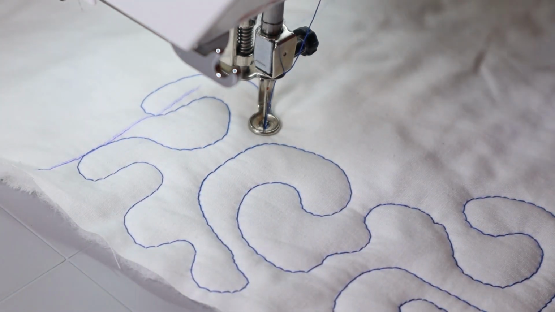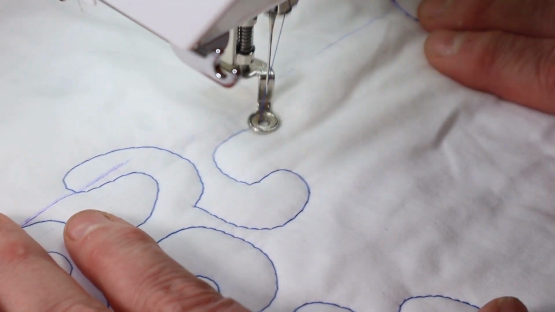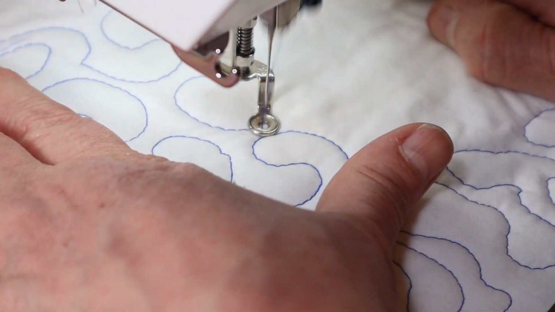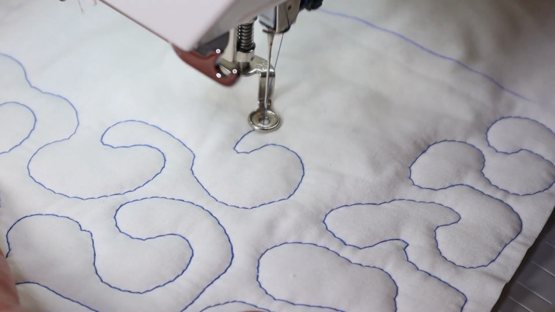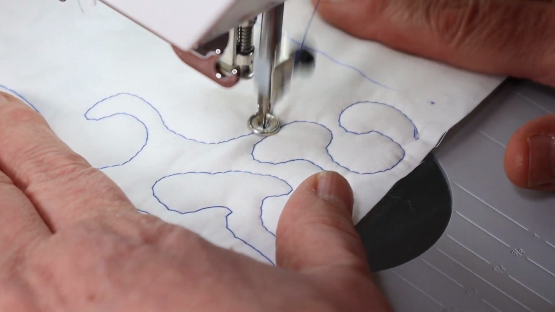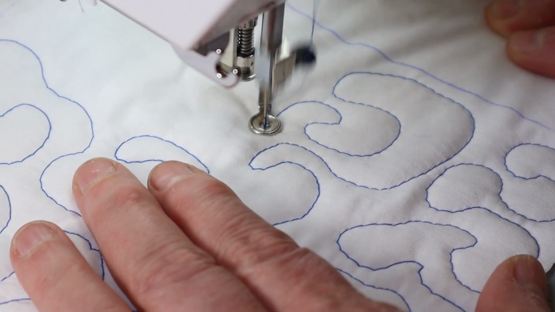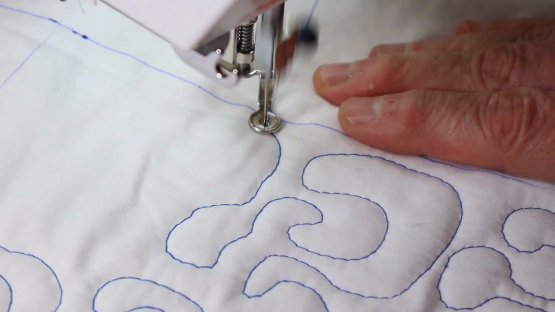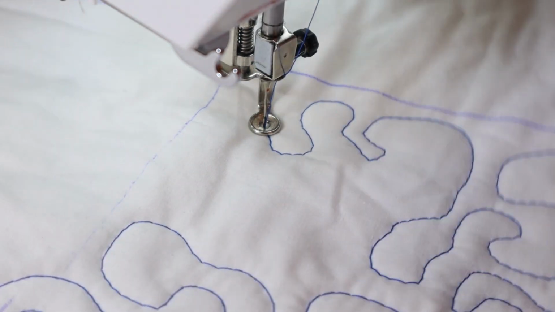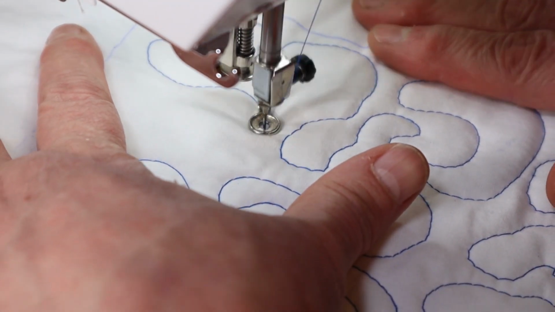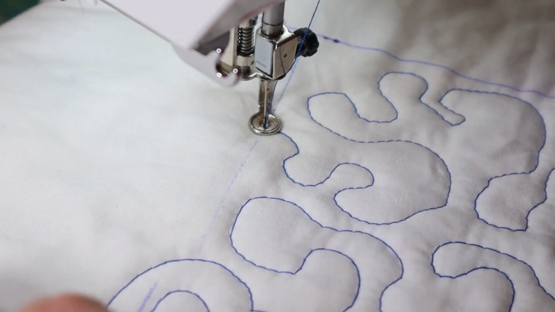That would be easier. If you have a machine that will automatically do that, that's really great. So as your needle goes faster, you have to move this faster.